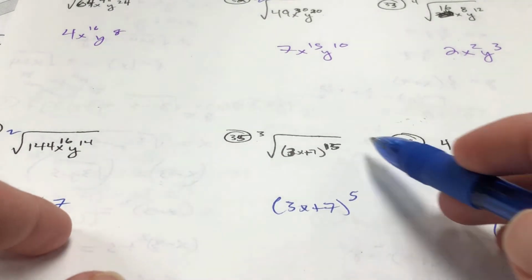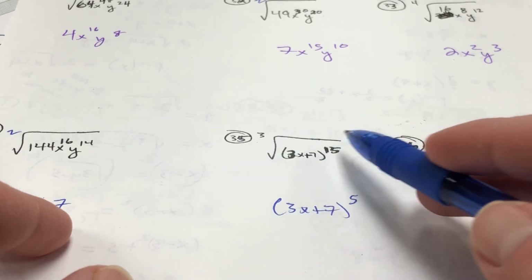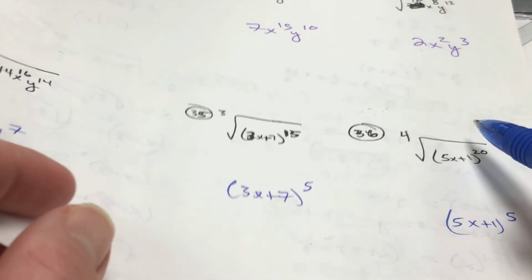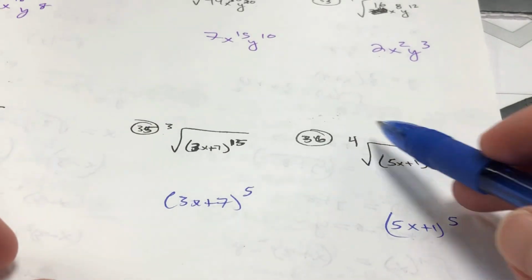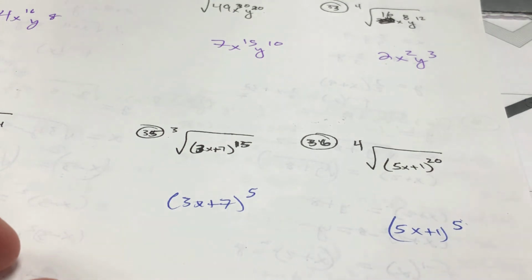All right, so I have 15 of these 3x plus 7s lined up. I want to put them in groups of 3, so there's going to be 5 of those groups. 3 goes into 15 5 times, with 5x plus 1 as that base.